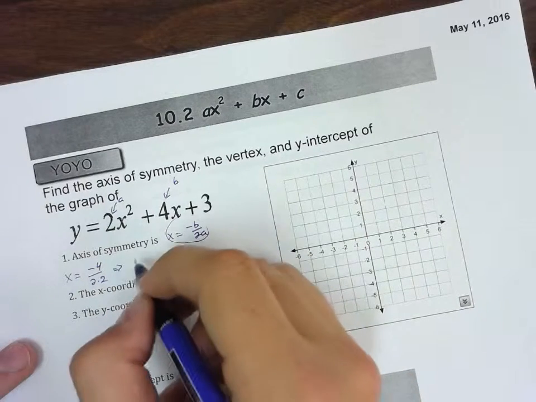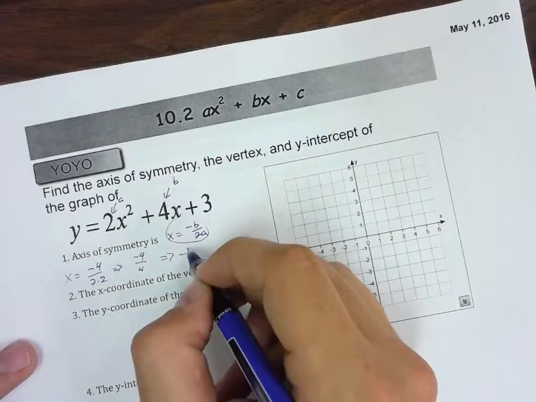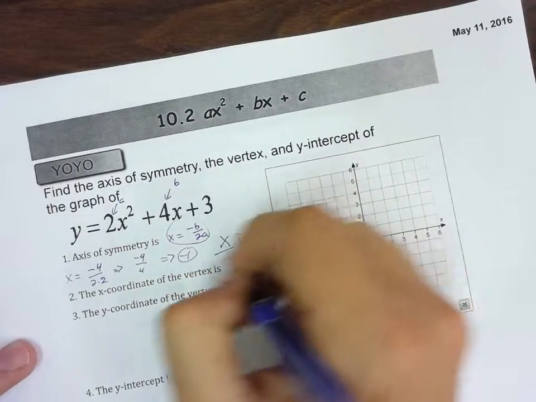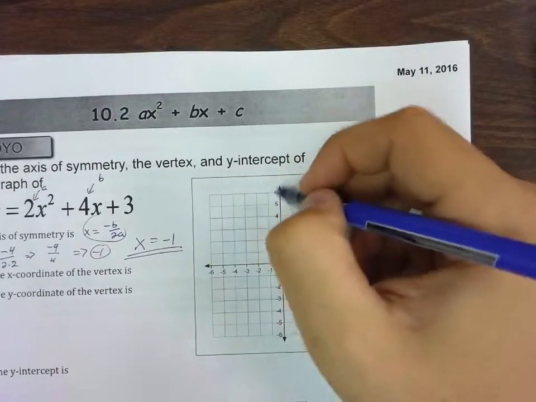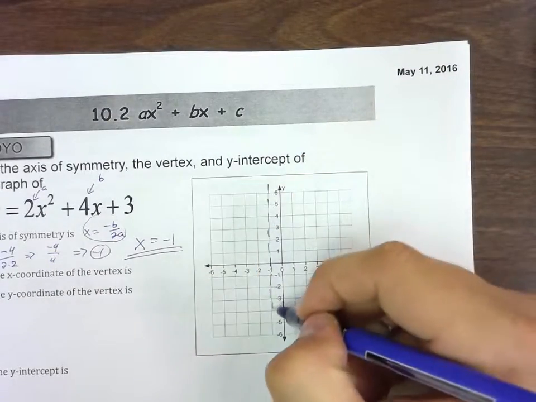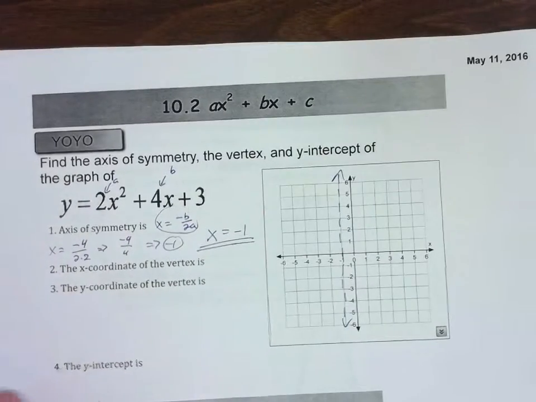Okay, so that's negative 4 divided by 4. Hey, it's the same thing. Just a coincidence. It won't always be the same thing. So the axis of symmetry is x equals negative 1. So we can sketch that line again. It's always a vertical line. It's going to cut the parabola in half, and that tells me where my vertex will be.